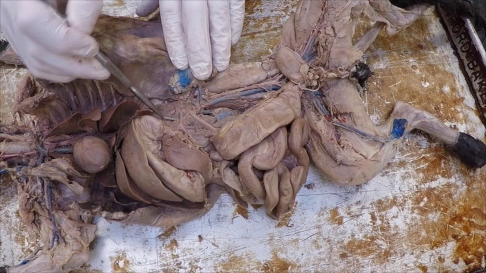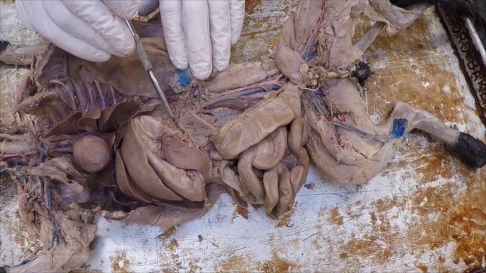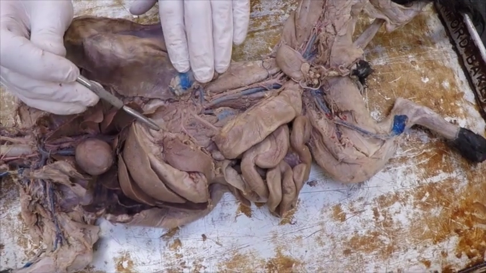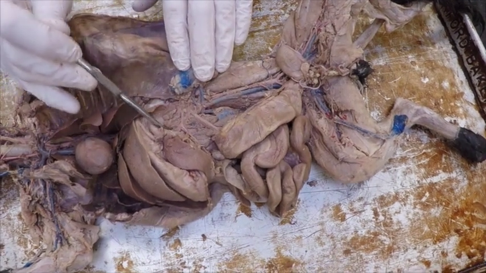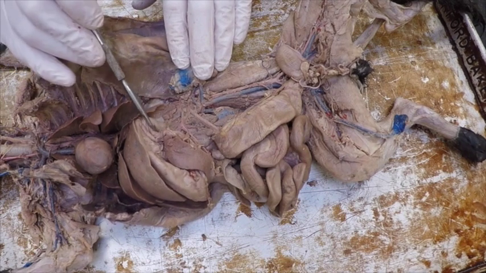Just below the diaphragm is the first one I come to, and as it branches off, there's one that goes right up here, and it goes towards the stomach. Hard to see. It's pink. It's the first one going up. That's called the gastric. We talk about gastric things having to do with the stomach.